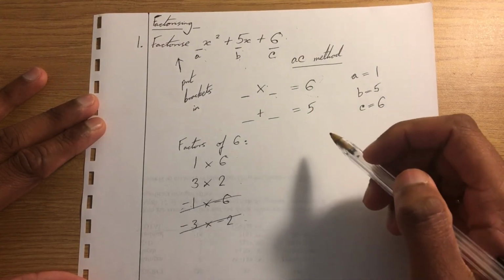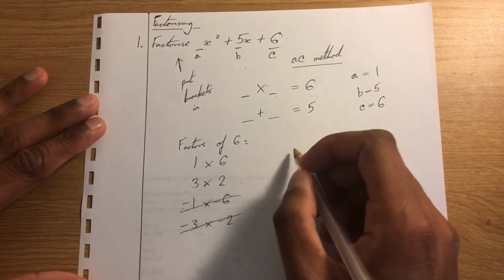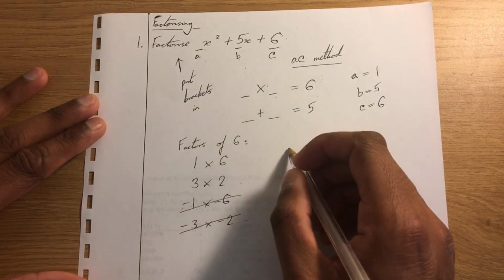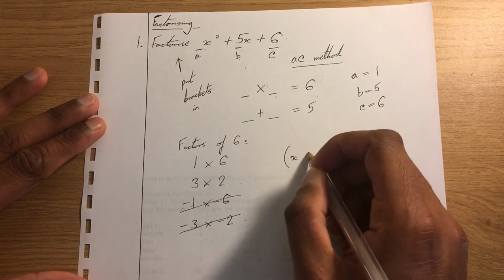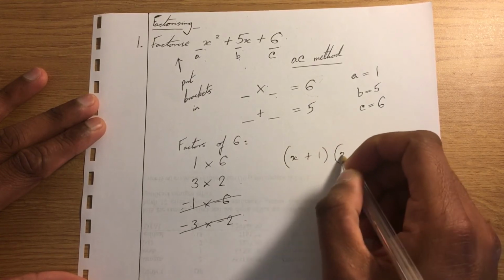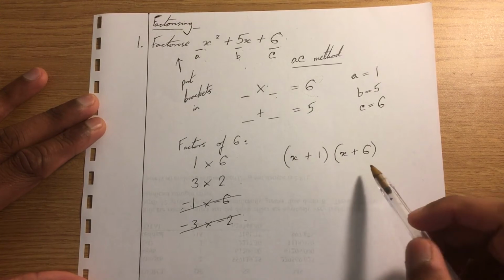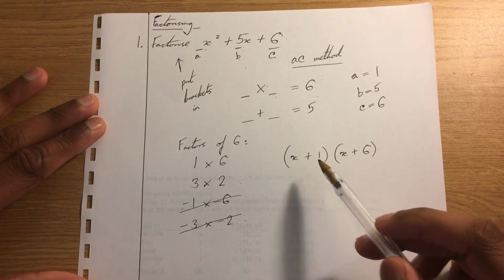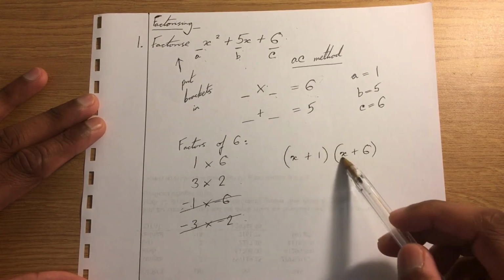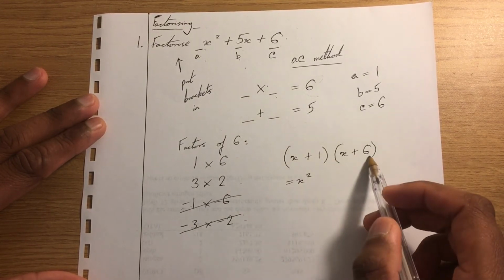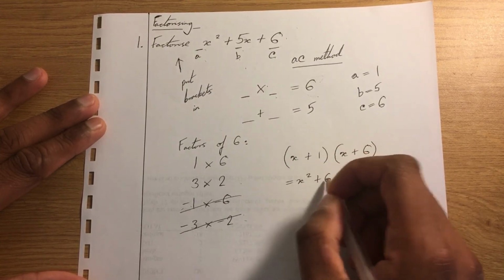So next thing I could do is I could potentially use this pair of factors. So I could try x plus 1 and x plus 6. But automatically you should be thinking, if I do x times x, I get my x squared. If I do x times 6, I get 6x.